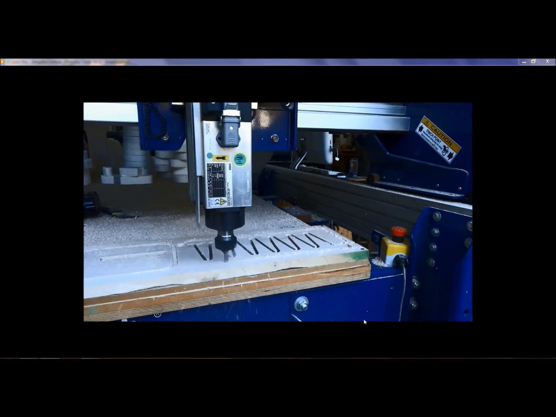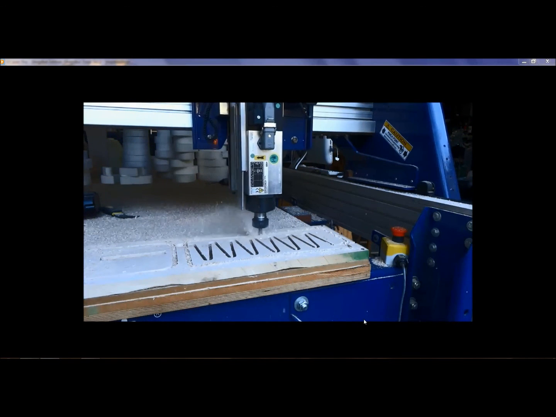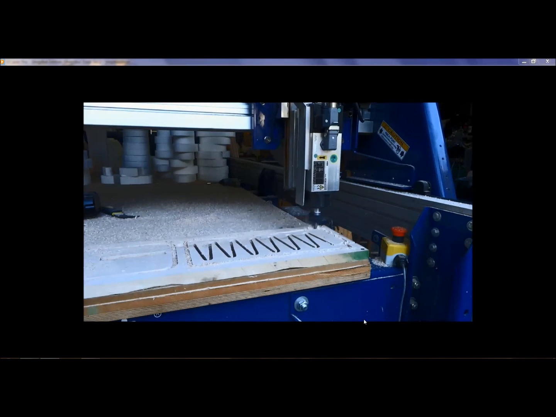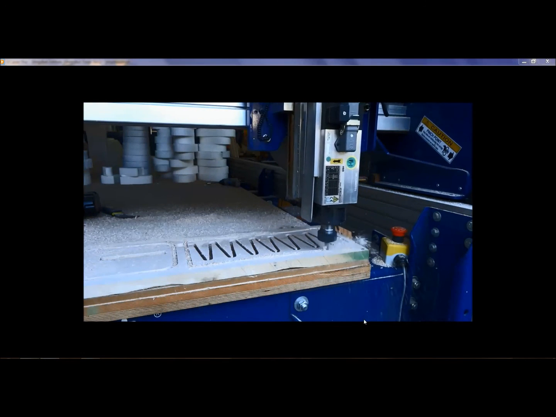You can see this thing ramp down in. Here, when it gets over to the other side, you'll see the Z go down just slightly, nice and easy. It doesn't even lose speed. It just ramps down in over 4 inches, a nice gentle slope like that.